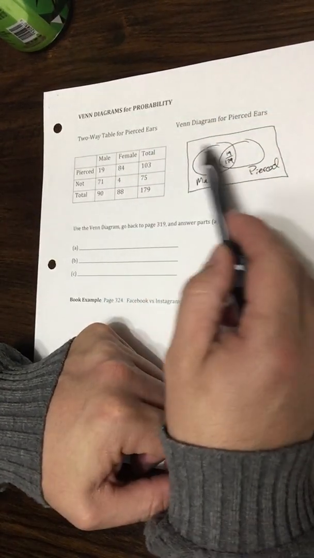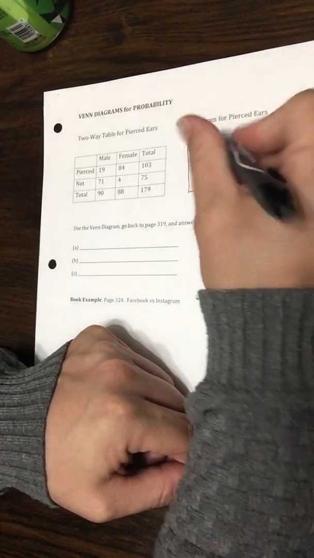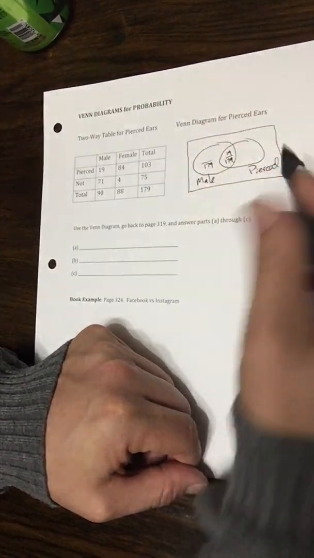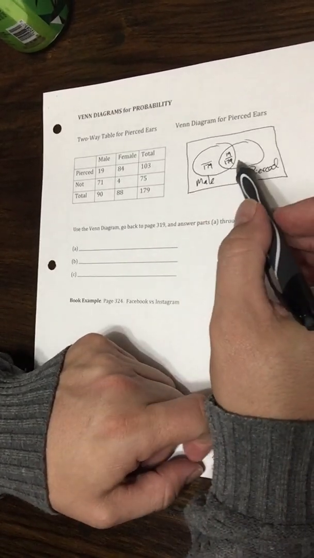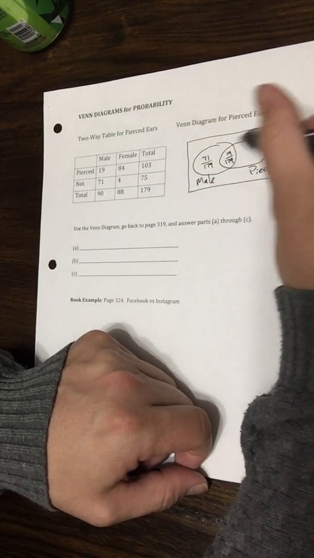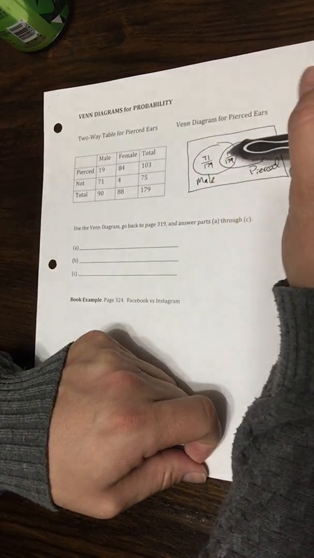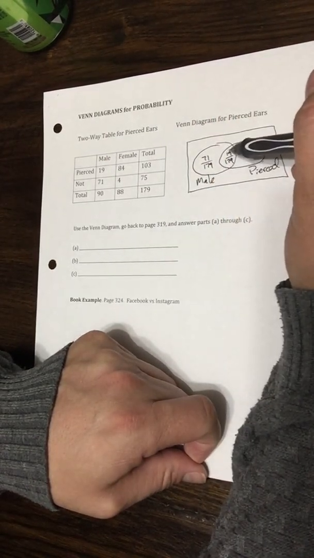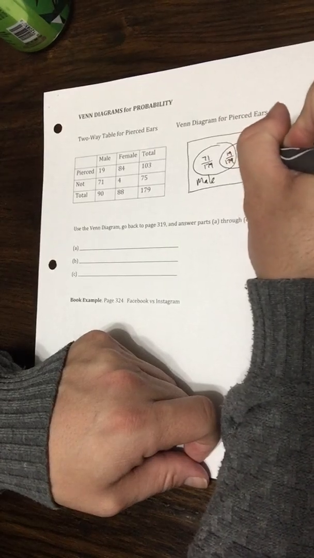Now, for the males, that's 90 out of 179, but this has to add up to 90. So it's going to be out of 179, but I already used up 19 of them for this chunk of the circle. So I'm going to take 90 and subtract 19. I'm going to get 71. And for the pierced ears, this has to add up to the total for pierced ears, 103, but I already used 19 of them. So if I take that 103 and subtract 19, I get 84 out of 179.